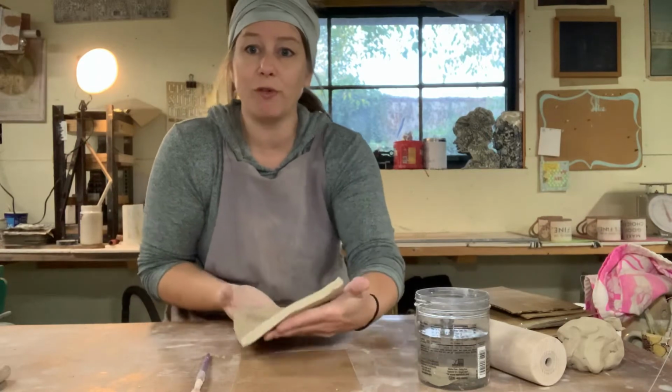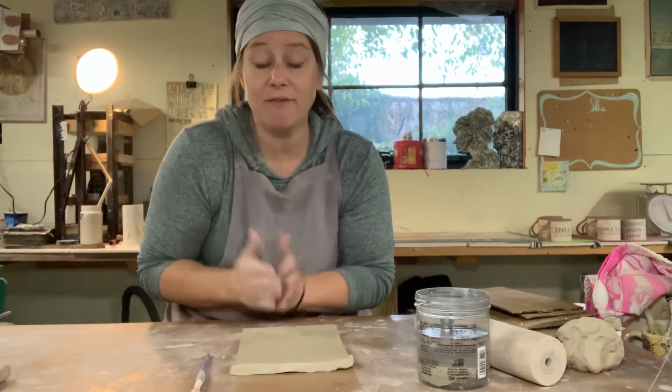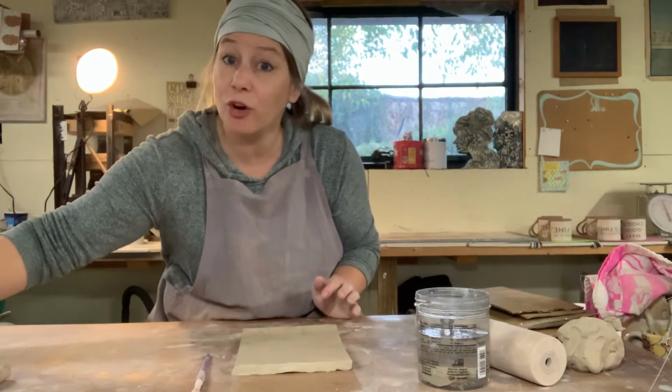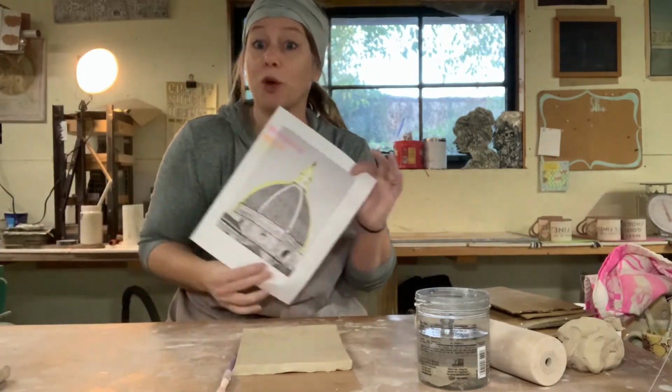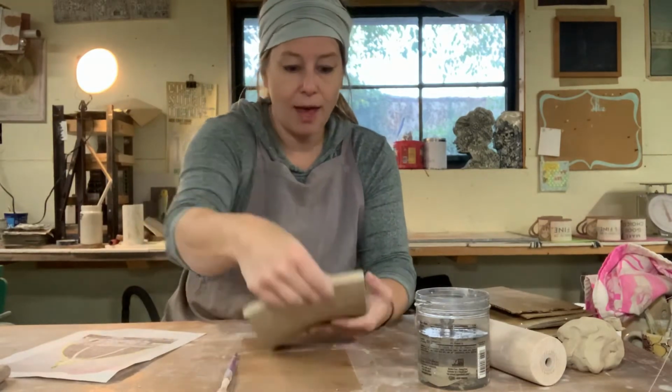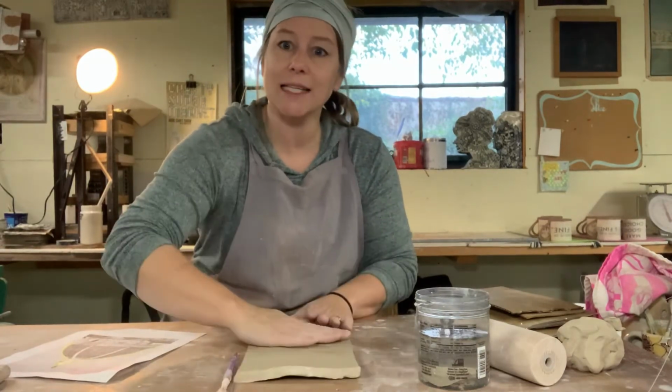So, if you want to make a 6 by 6 inch tile, that's fine. Figure out what size you want to do, figure out what part or what building you're going to do, if you want to do part of the building or you want to do the whole building. Have your printout ready, and then I'm going to roll out a flat slab of clay.